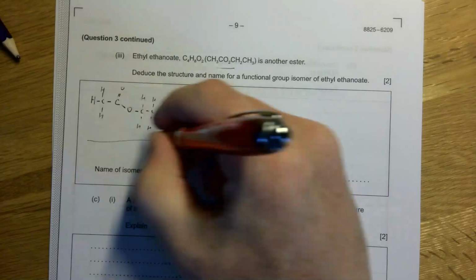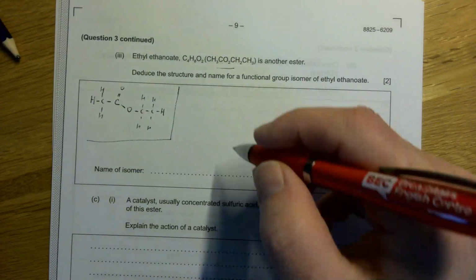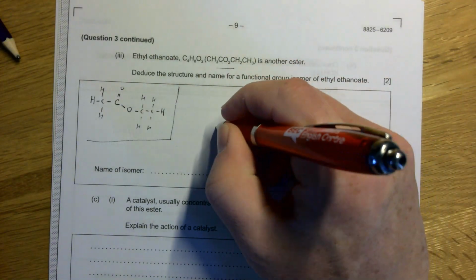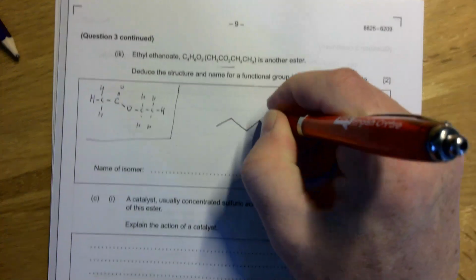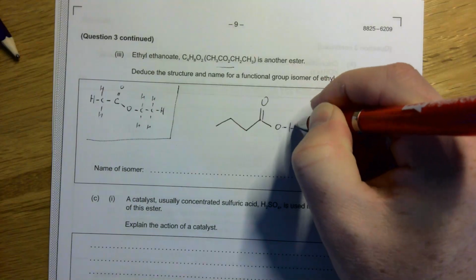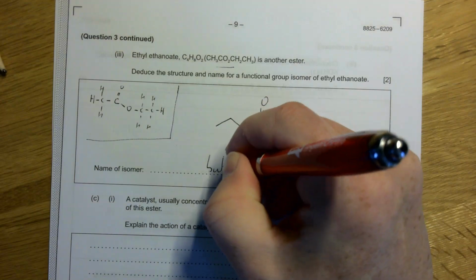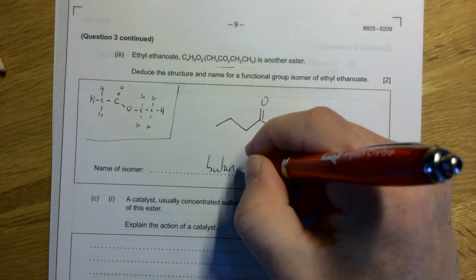I'm only showing you that for interest really, or as an aside. And you have to come up with any valid isomer, as long as it's got 4 carbons, 8 hydrogens and 2 oxygens, that's not also an ester. So a good example of that would be something like the one that's in the mark scheme, which would be butanoic acid. Like that would be nice. Okay, so butanoic acid. 1, 2, 3, 4.